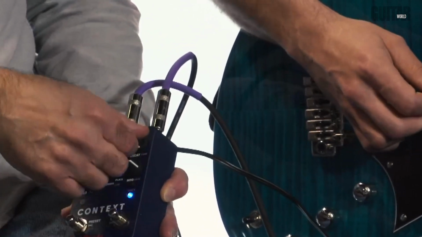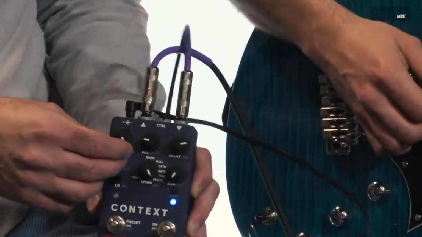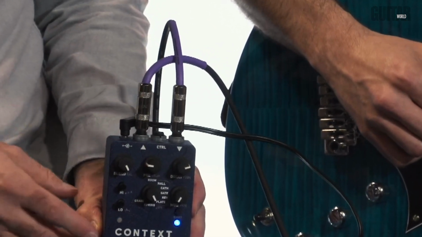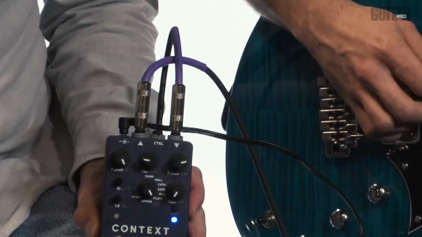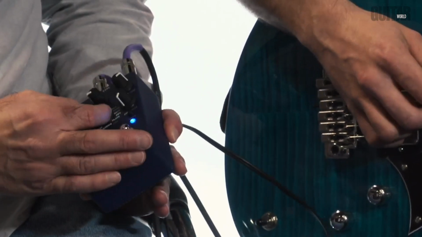And then, moving on from that, we have a plate which simulates a studio plate reverb. And this again is an update from version 1. The last two are also new for version 2.